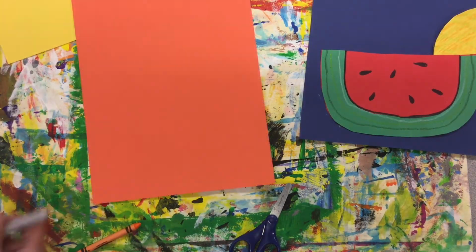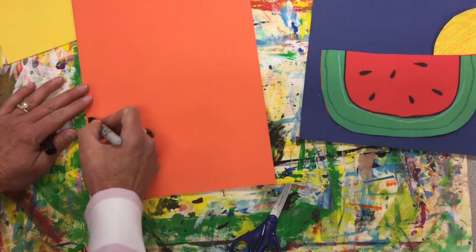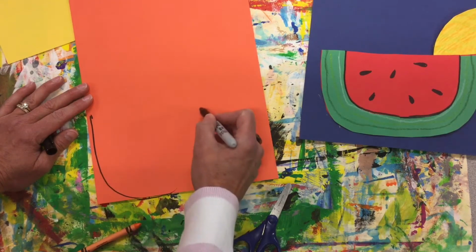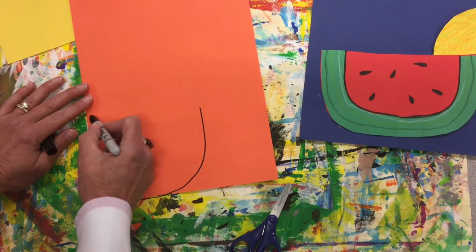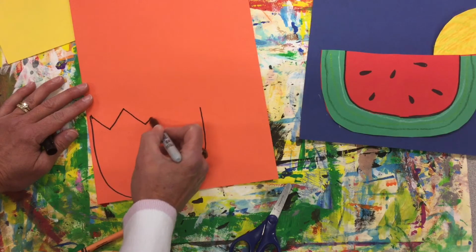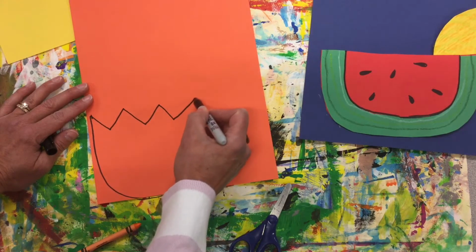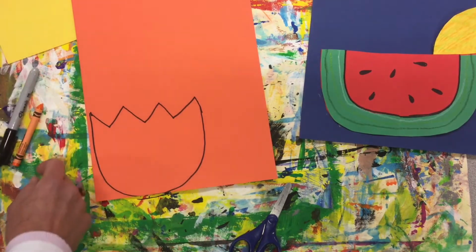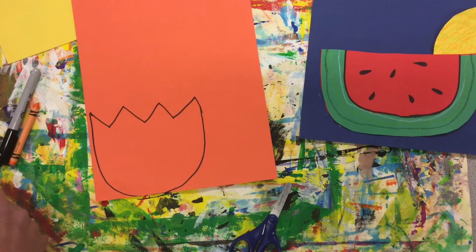Next fruit, I think I'm going to cut it open. So I'm going to create a U with a zigzag line going across the top. And then I can add some textures to that.